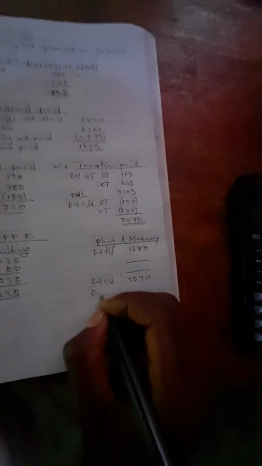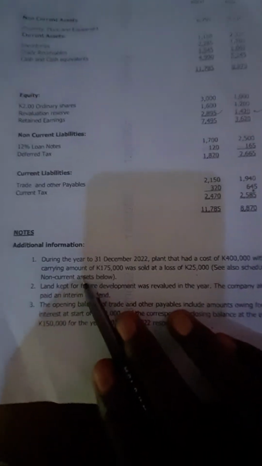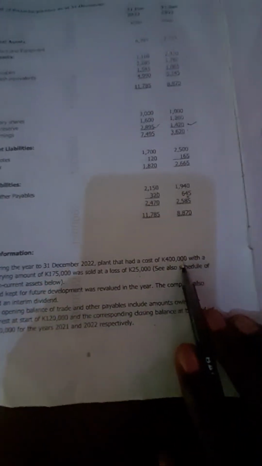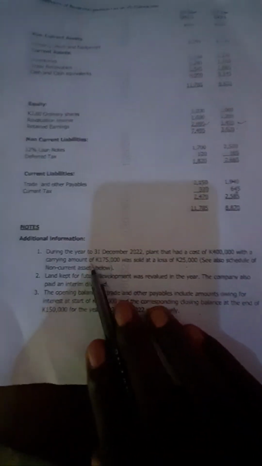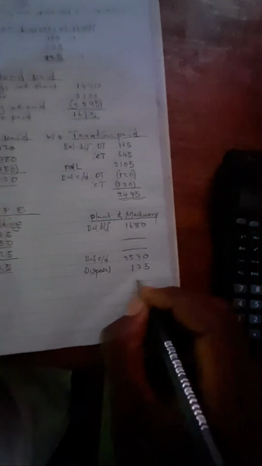2570. Then we remember there was disposal of plant, the disposal of plant here in the additional information. This plant, which cost this one, was disposed. It had a carrying amount of 175. So that is the disposal figure. The asset which was carrying at 175, we bring it here.